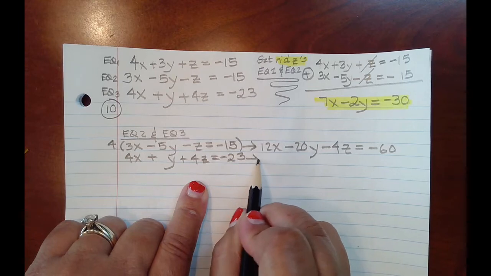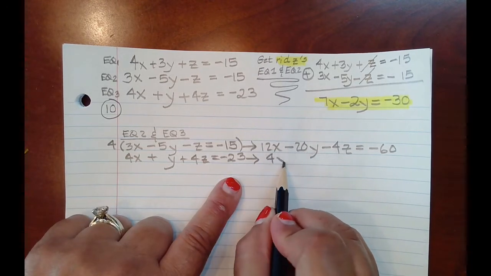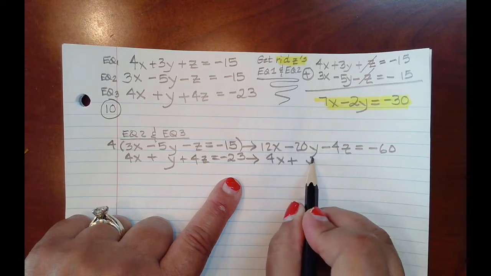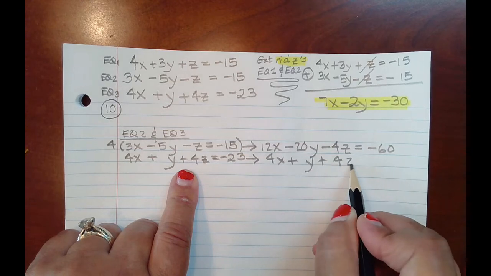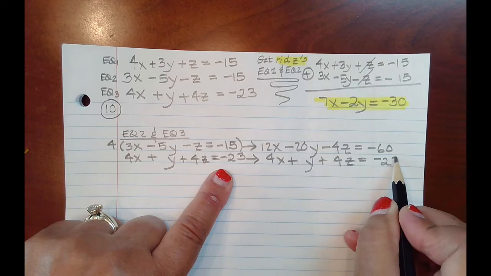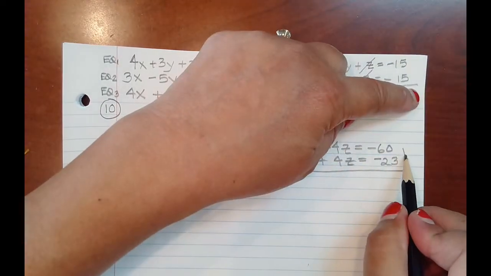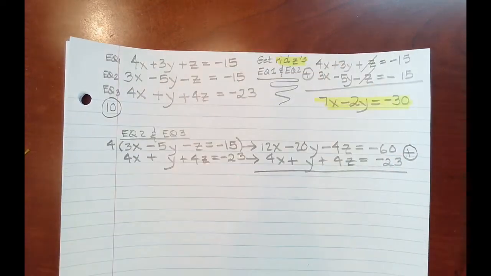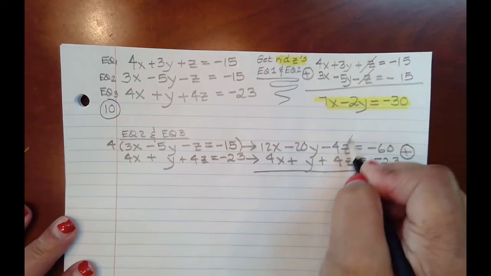Bring the other equation, the bottom equation, over as is: 4x plus y plus 4z equal to negative 23. Okay, now you're ready to combine the equations, since you can see that you've arranged it so that the z's are once again going to cancel.